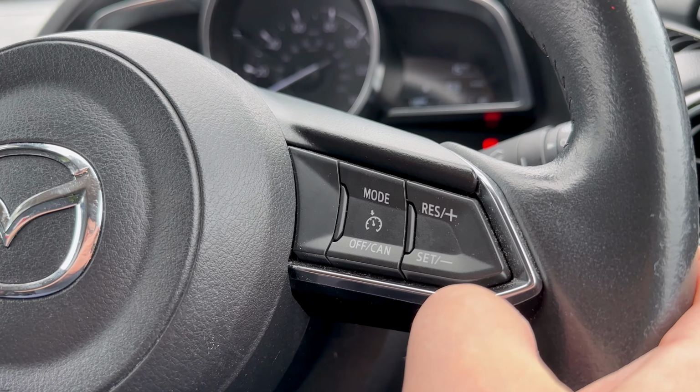Some cars like this one have a cancel button as well. All this simply does is cancel it without having to put your foot on the clutch or the brake pedal. So let's move on to its slightly more complicated sister, radar-guided cruise control, or adaptive cruise control.